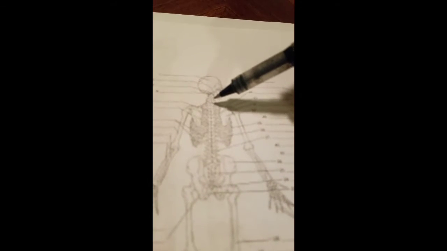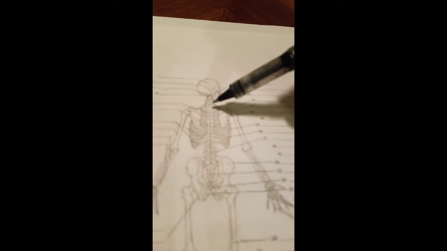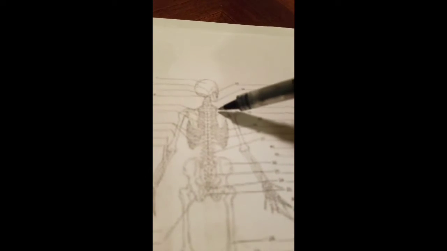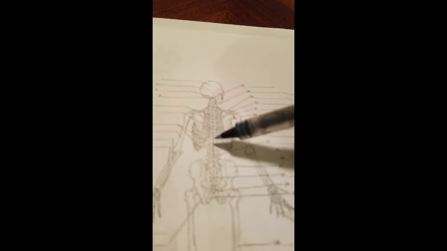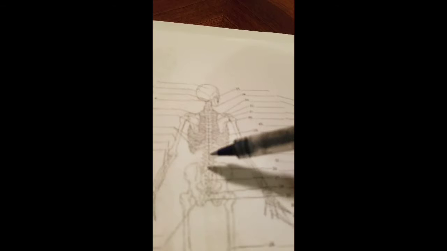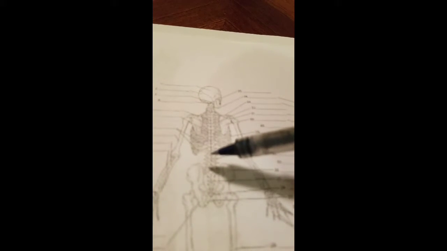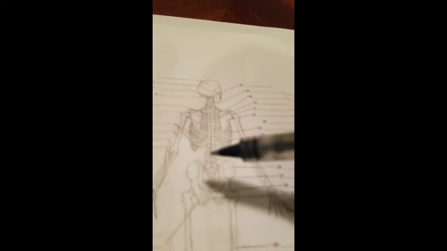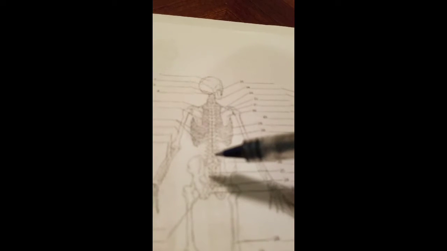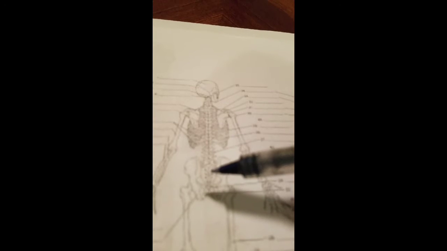So in the top, in the neck, going down into the top of the back, you have your cervical spine, which has 7 vertebrae. It moves into your thoracic spine, which has 12 vertebrae. And then you have your lumbar spine, or your lumbar region of your spine, that has 5. You then go into your sacrum area, and that has 4 small vertebrae, and then your coccyx, which has 5 small fused vertebrae as well.